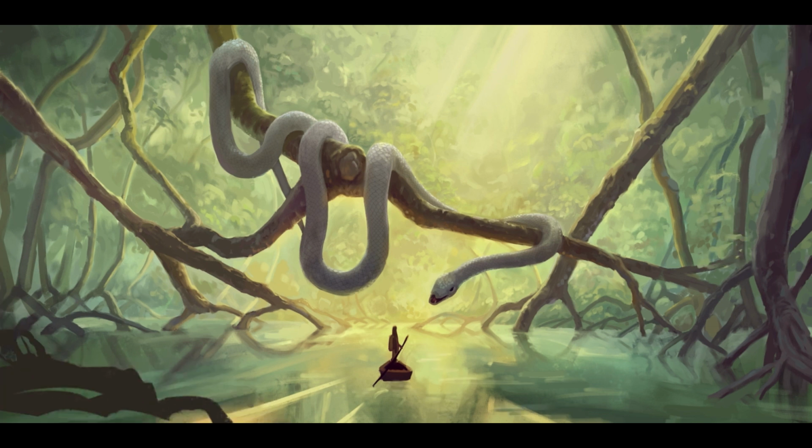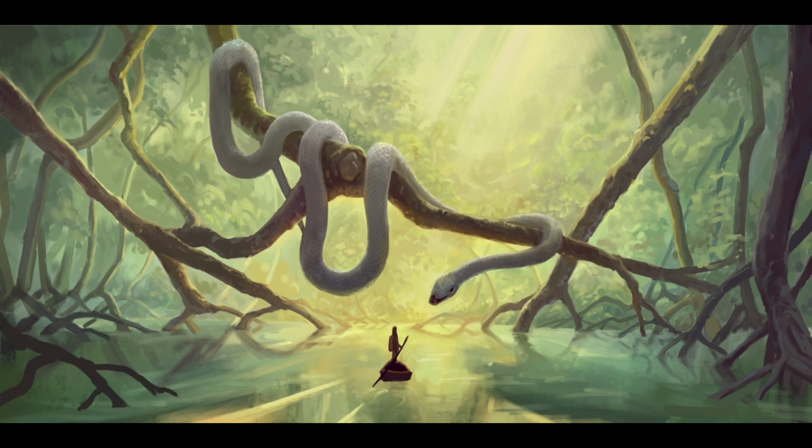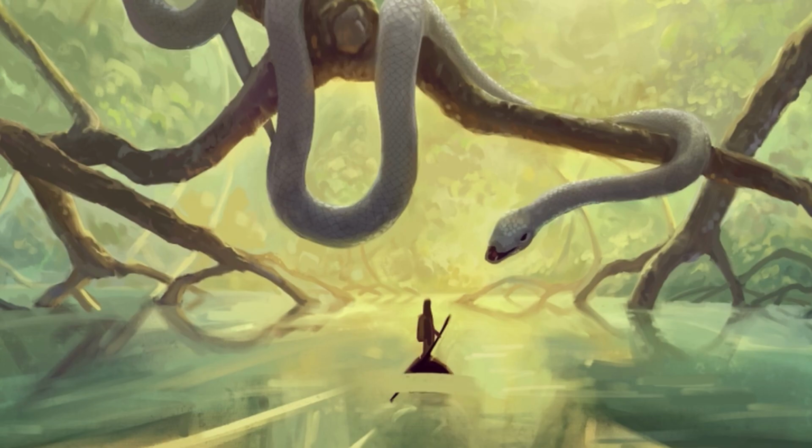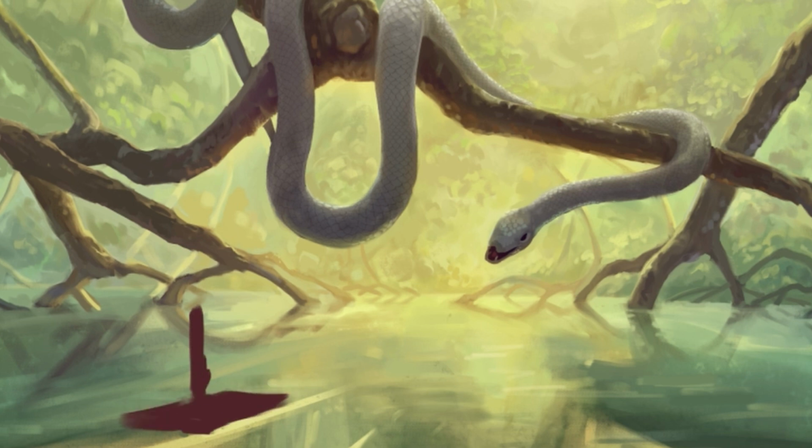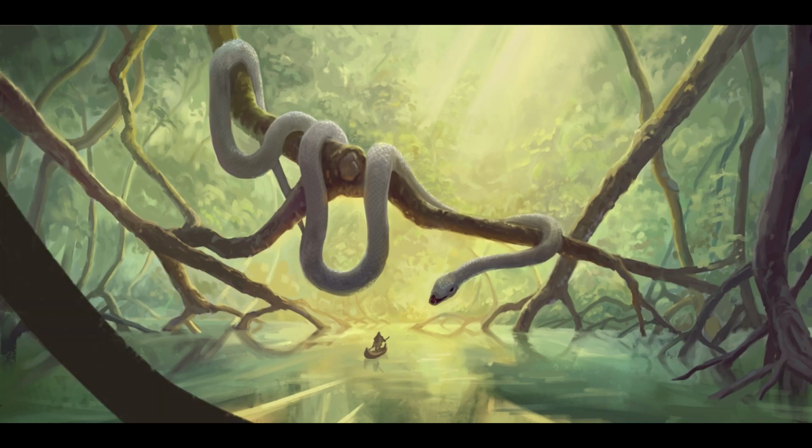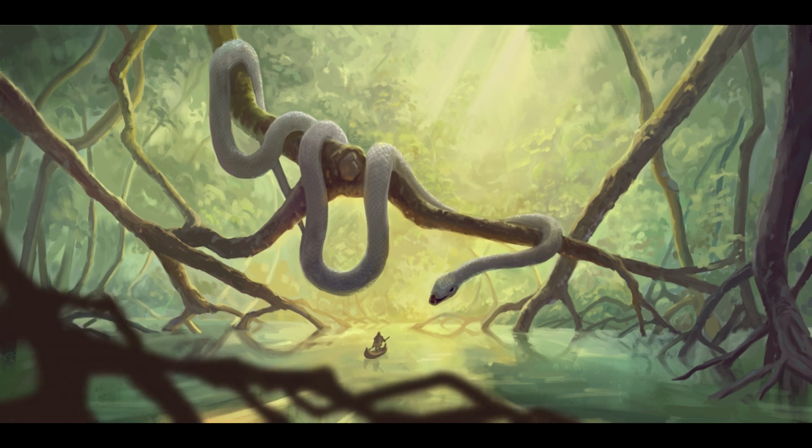But yeah, since I'm happy with the snake, I decided to now fill in some of the more empty parts of the scene. So this is the space above the snake and also in the foreground. I experimented with adding some other roots, some other plants.